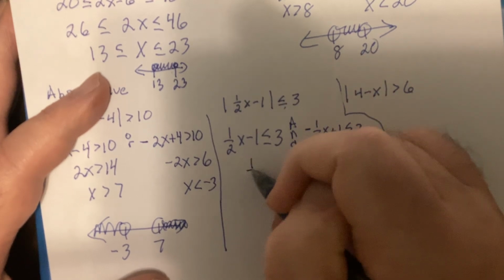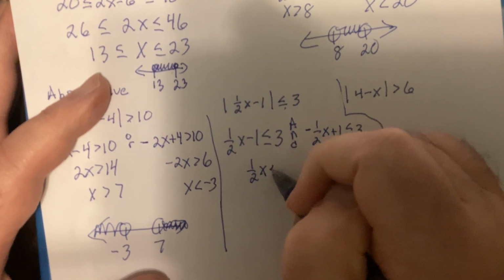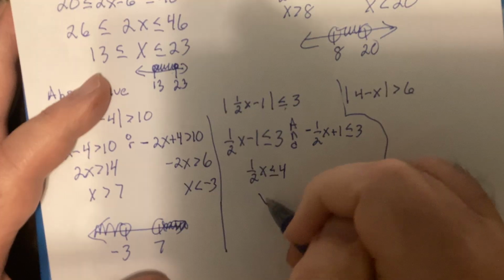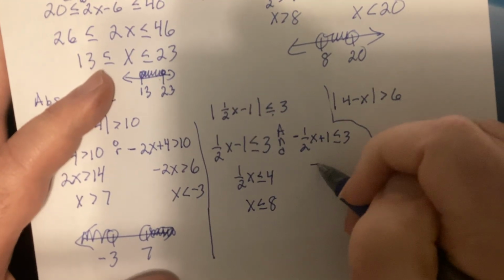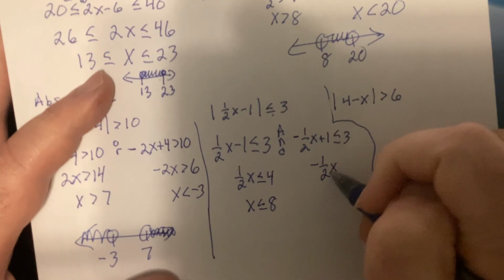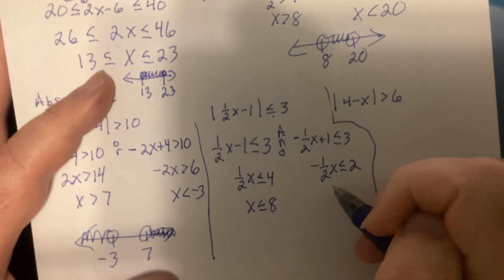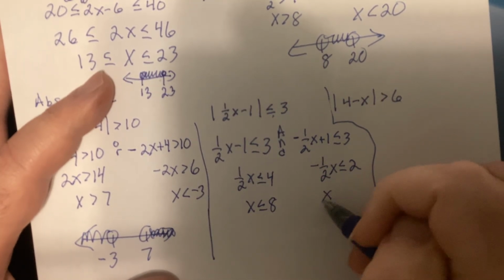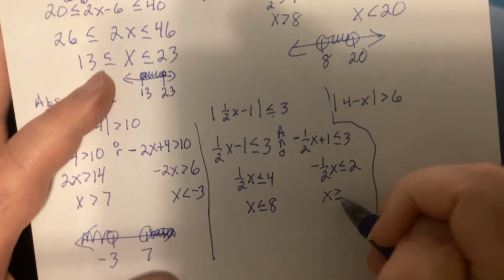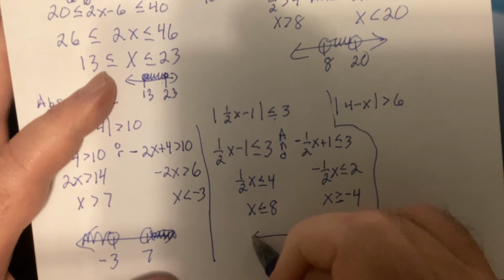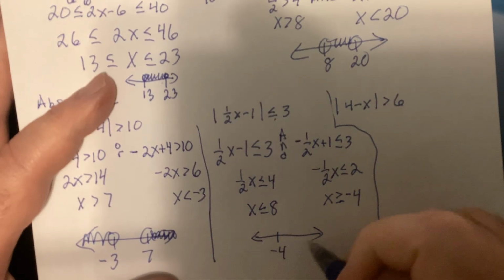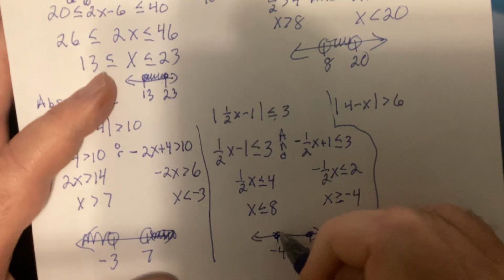So add 1, multiply by 2. Here, subtract 1, multiply by -2. You switch the inequality whenever you multiply by negative. So it's everything between -4 and 8, including -4 and 8.